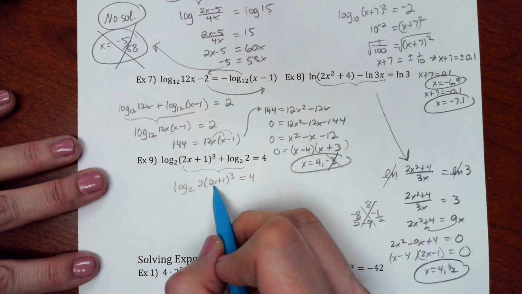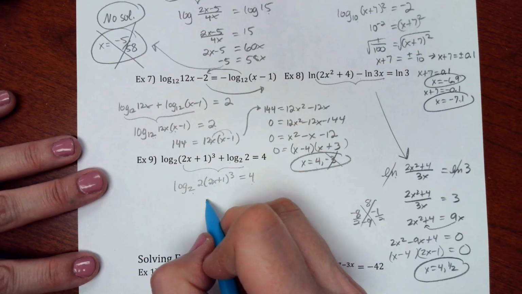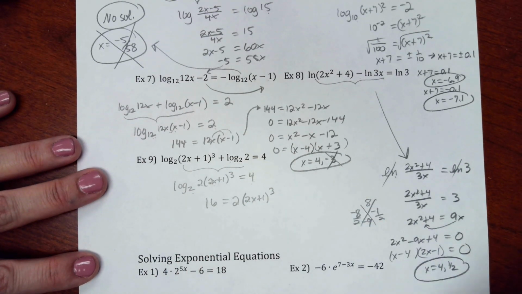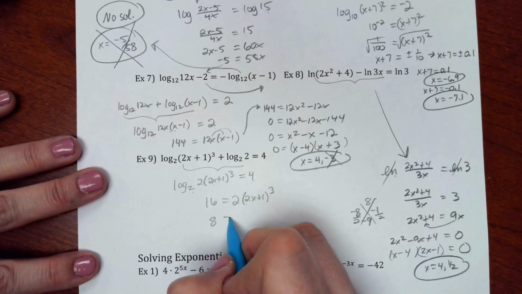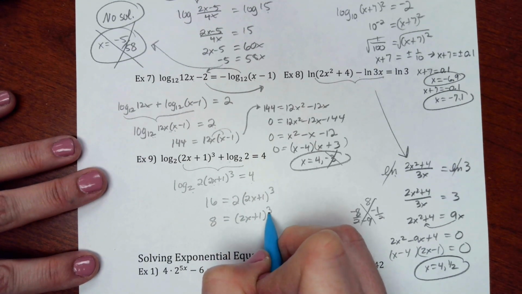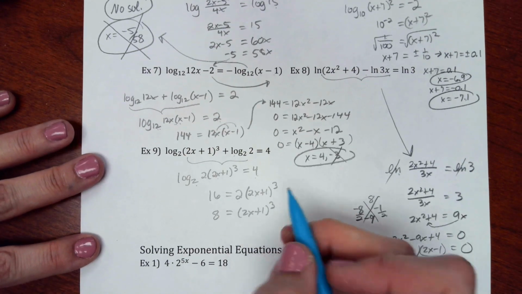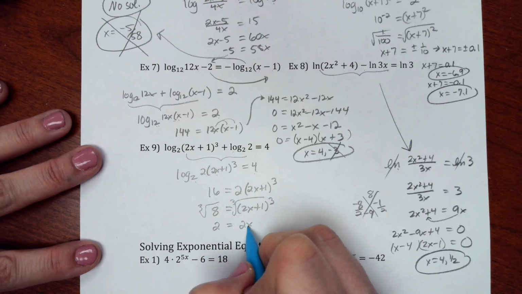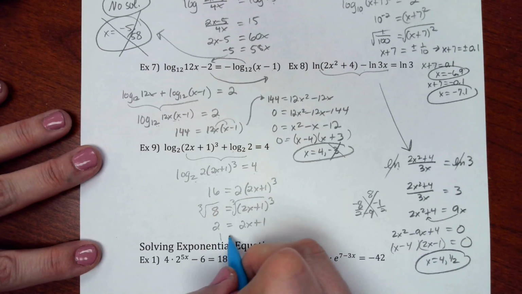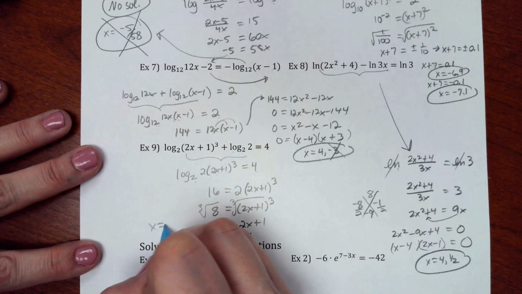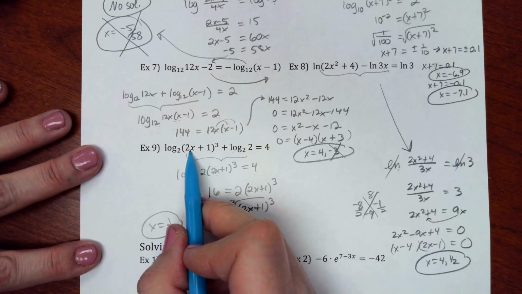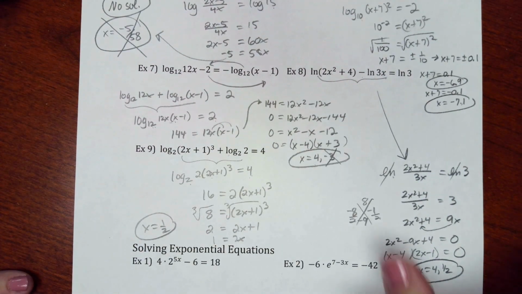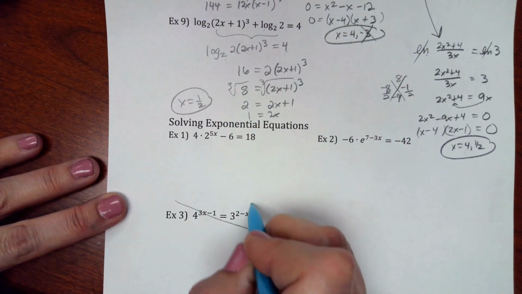So let's just do our problem. 2 to the 4th is going to equal this. So 2 to the 4th is 16. So I'm going to write 16 equals 2, and then 2x plus 1 to the third. Okay, divide by 2, so I get 8 equals 2x plus 1 to the third. To get rid of a cube, I do a cube root. So I get 2 equals 2x plus 1. Take away 1, divide by 2, so x is 1/2. And that does not bother me at all. Everything's good.